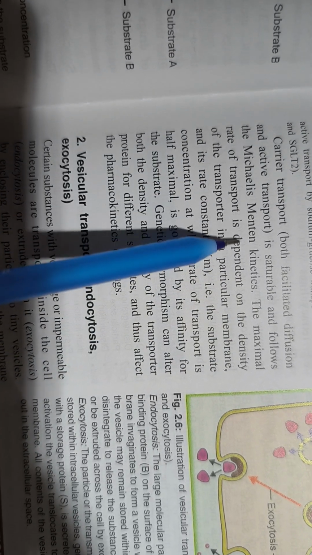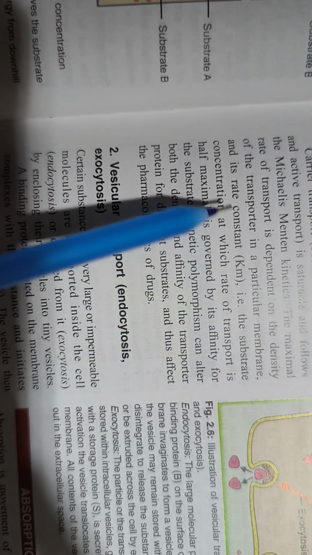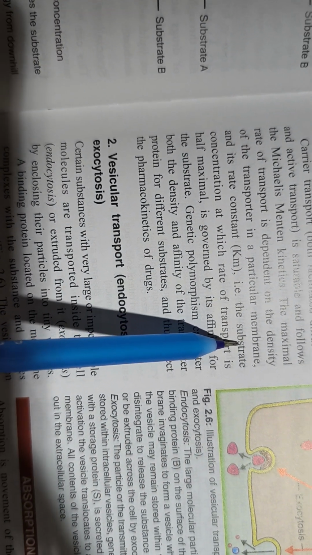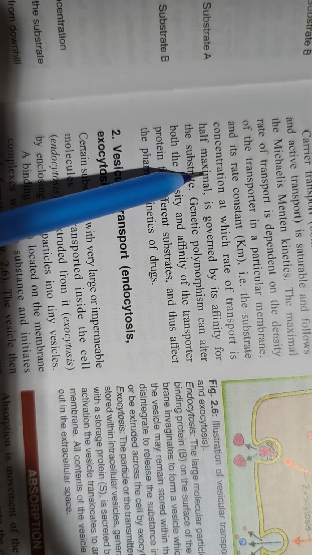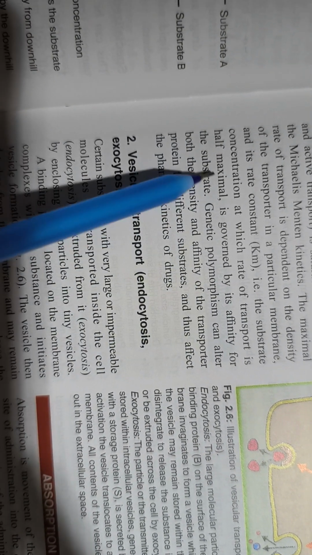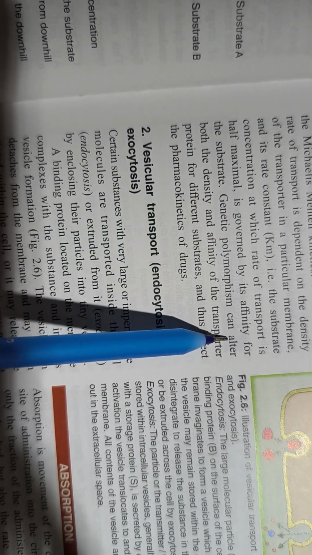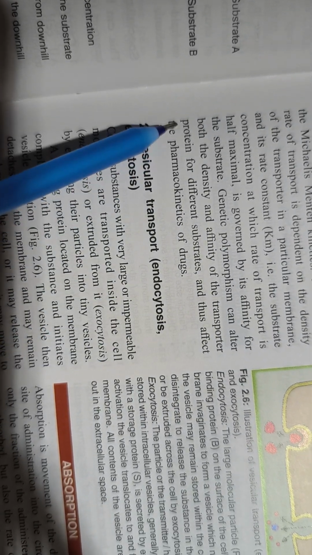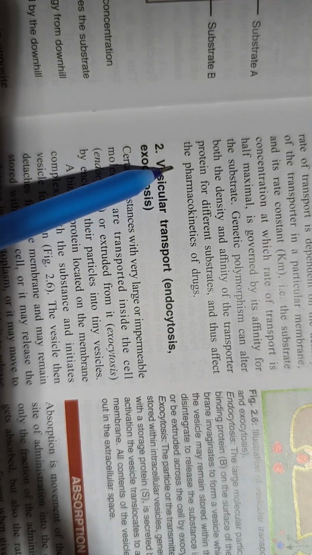The maximal rate of transport is dependent on the density of transporter in a particular membrane and its rate constant, that is, the substrate concentration at which the rate is half maximal is governed by its affinity for the substrate. Genetic polymorphism can alter both the density and affinity of the transporter protein for different substrates and thus affect the pharmacokinetics of the drug.